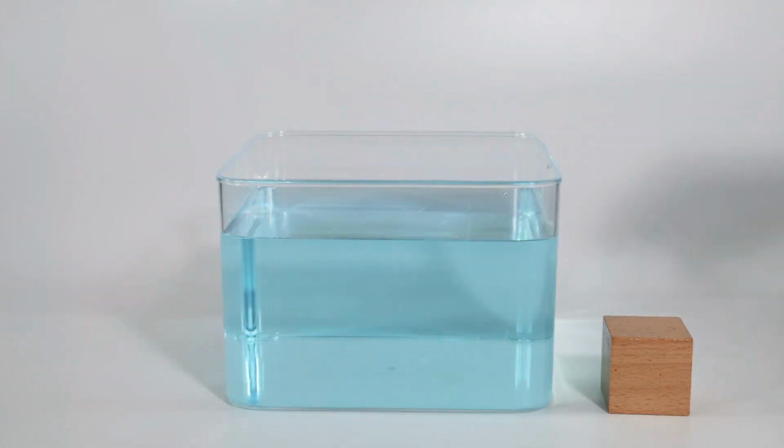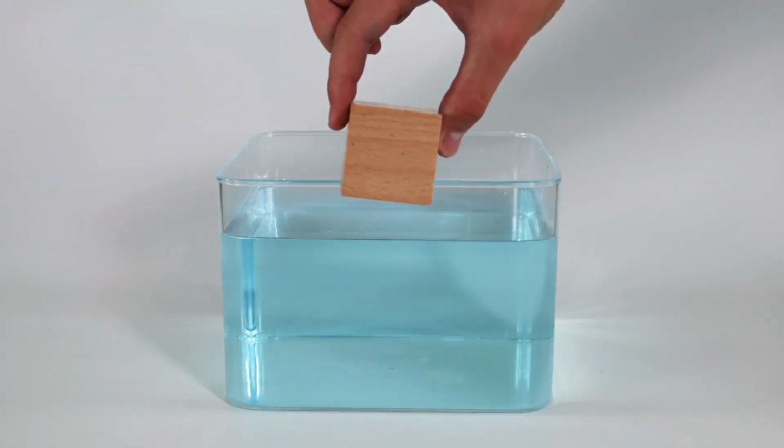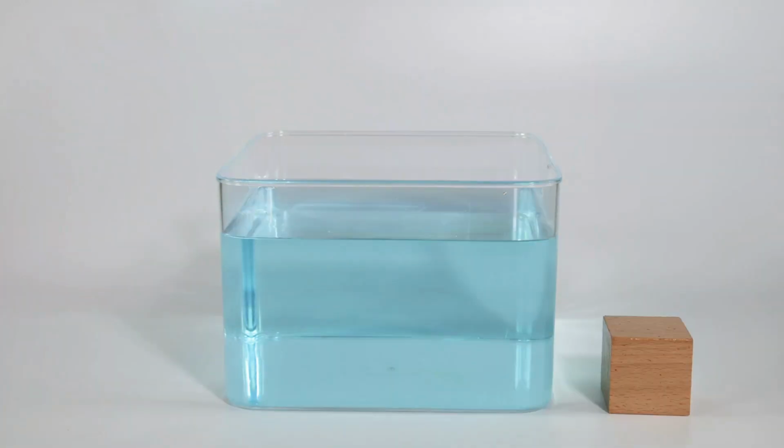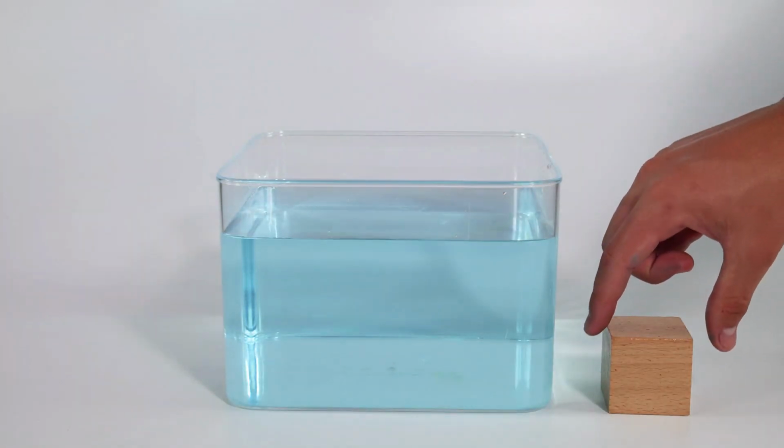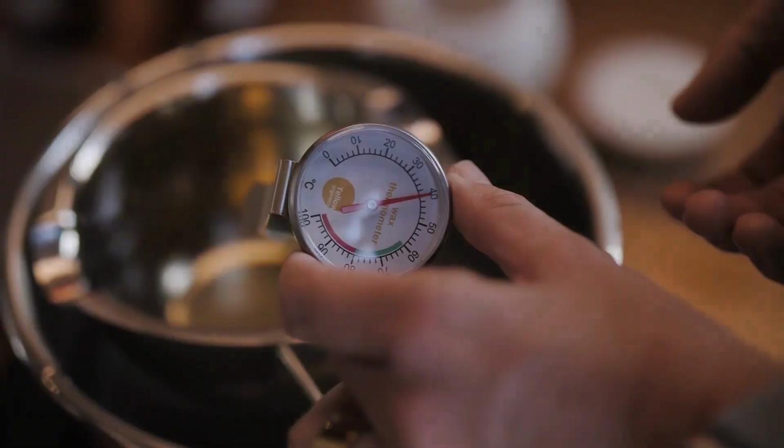This is another example of cause and effect. The density of the object affects whether it sinks or floats. By testing this, we can learn more about the object's density and how it's built. Buoyancy is especially important when building boats and submarines, where we need to balance weight and flotation to keep them above water.